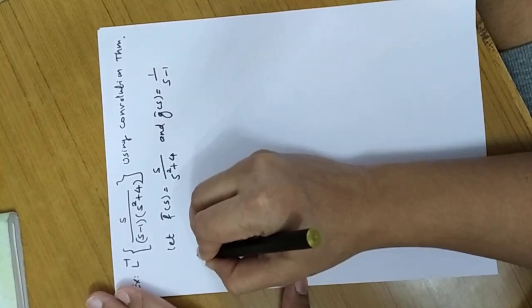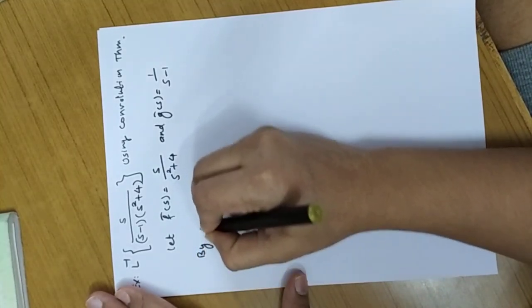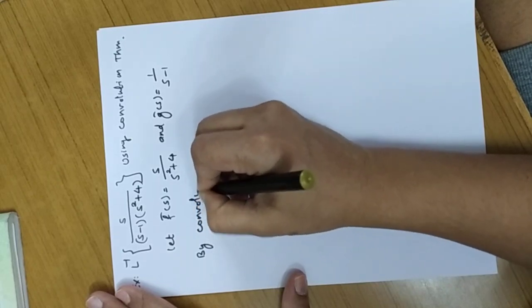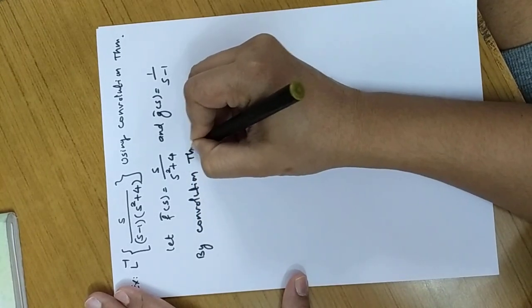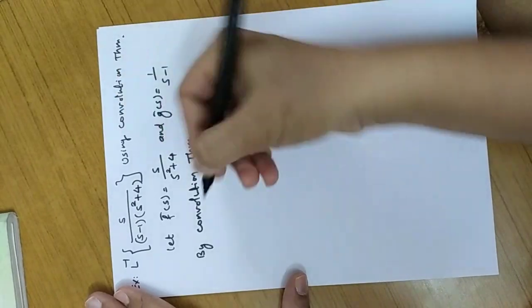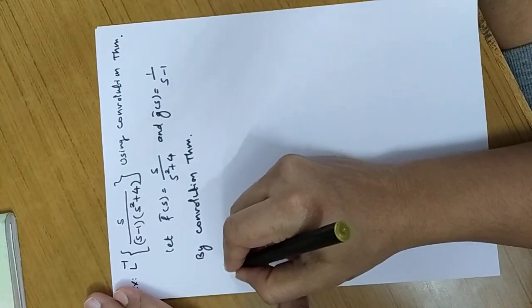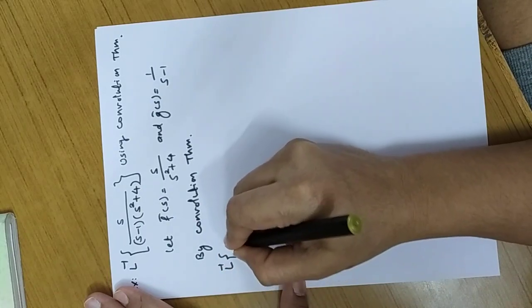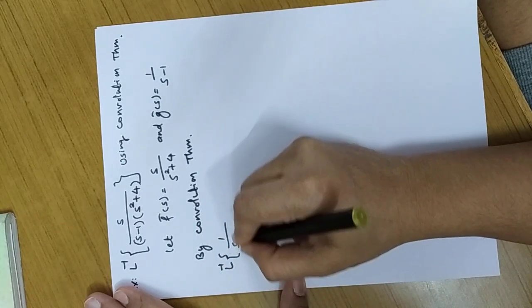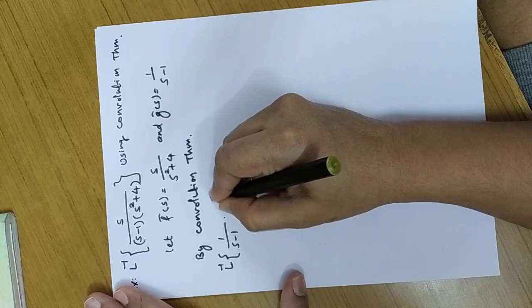As per the convolution theorem, now I am not writing the statement again, I will put values directly. So L inverse of f bar s into 1 upon s minus 1, which is g bar s.